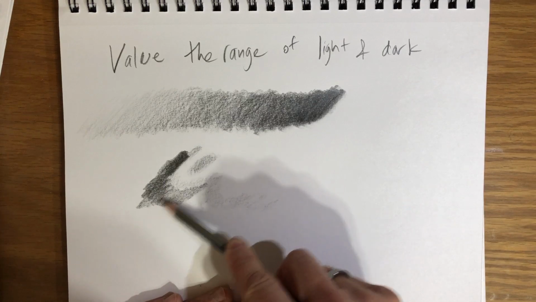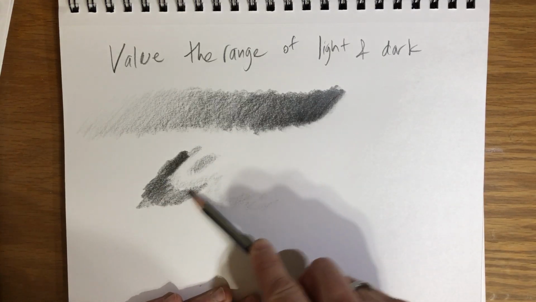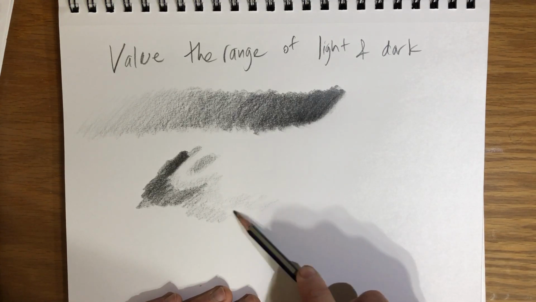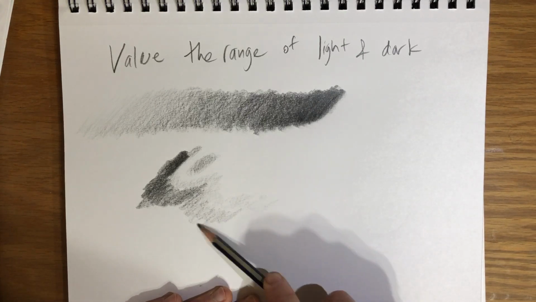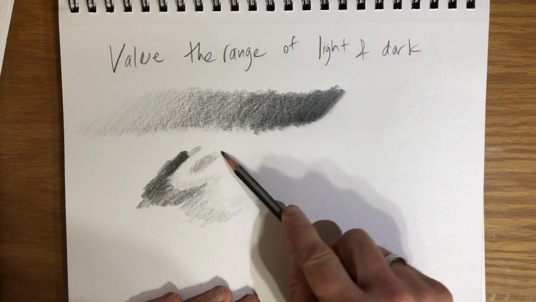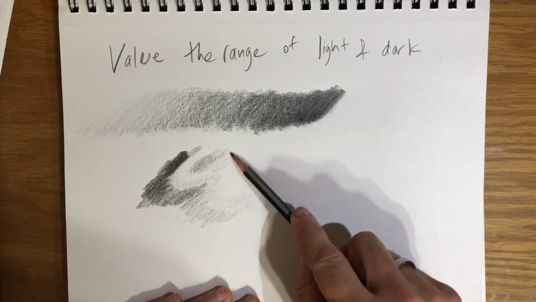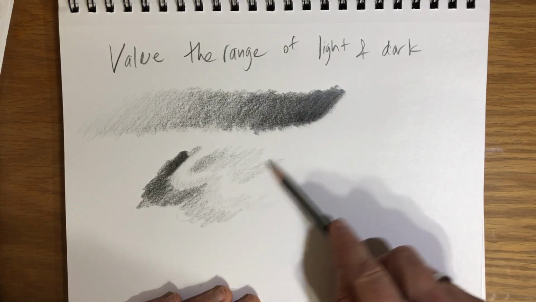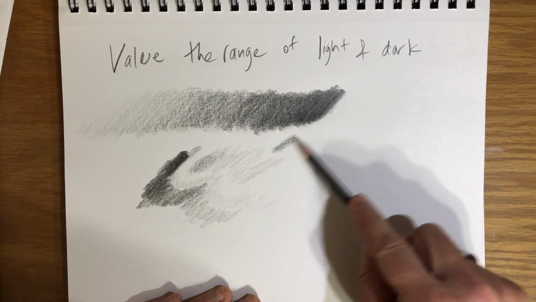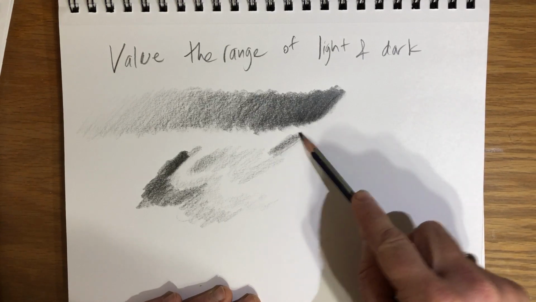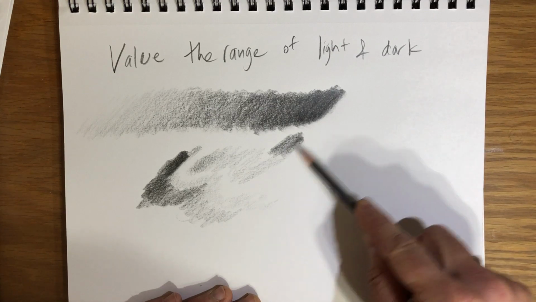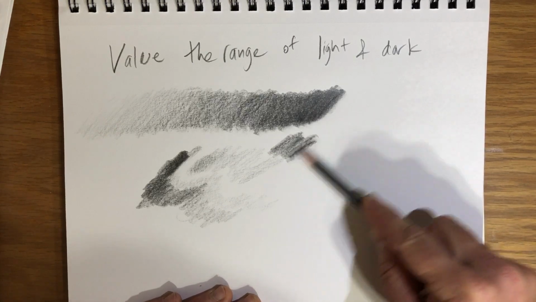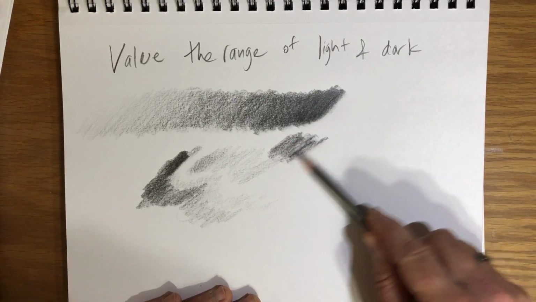So the more you extend that in your drawing, the more your drawing starts to come alive. So that's what value's for. It's fun. Maybe there's another layer of clouds that sit over this layer and are even darker. They're not going to be as dark as the dark sky, but they'll be a little darker than the clouds behind them, maybe. Just play with it.